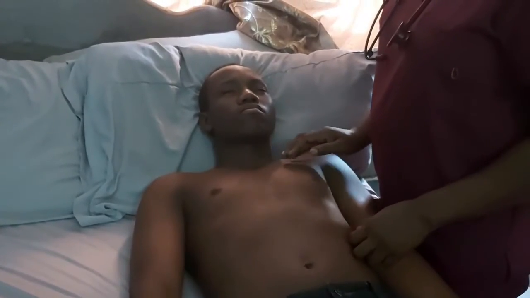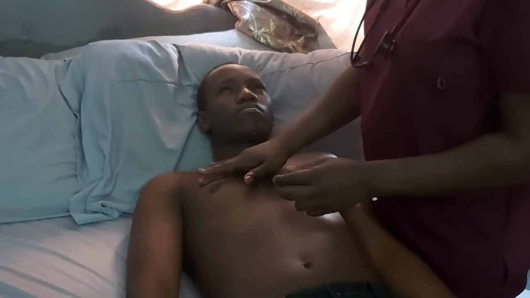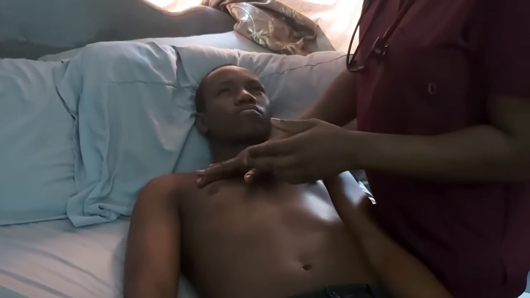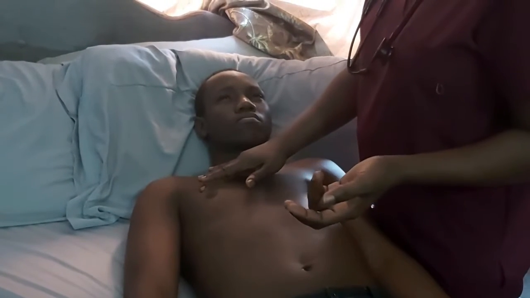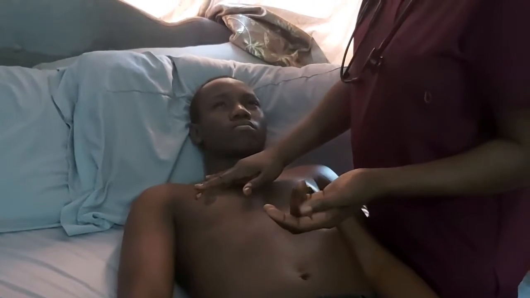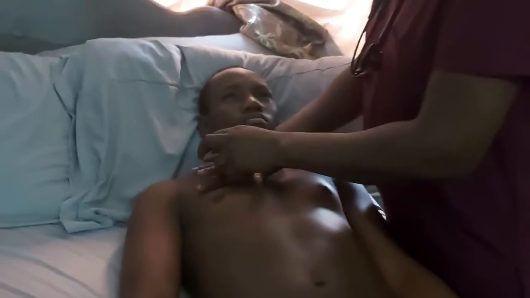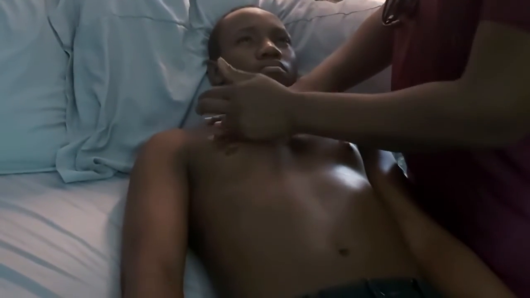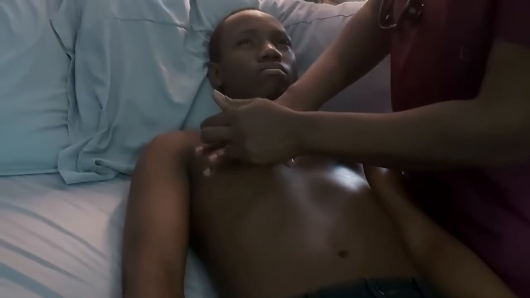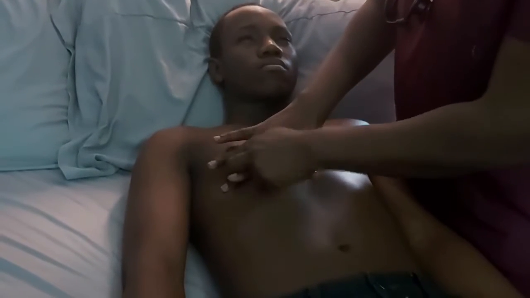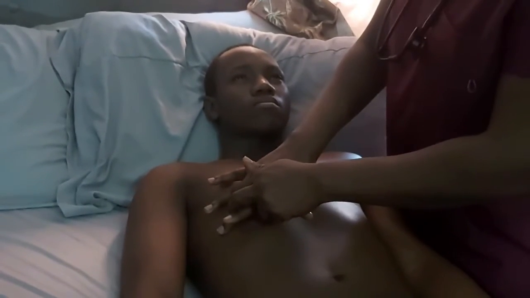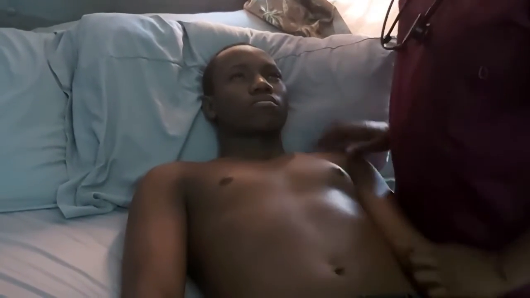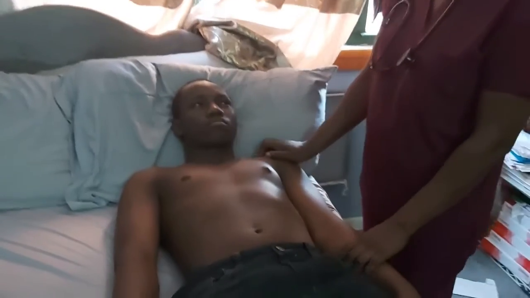Lastly, I will percuss for the upper border of the liver from the mid-clavicular line at the first intercostal space. So let me come right there. Okay, I can hear the dullness. Everything looks good.